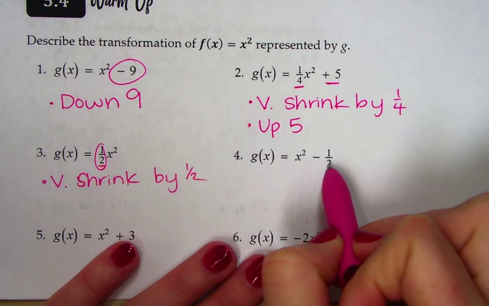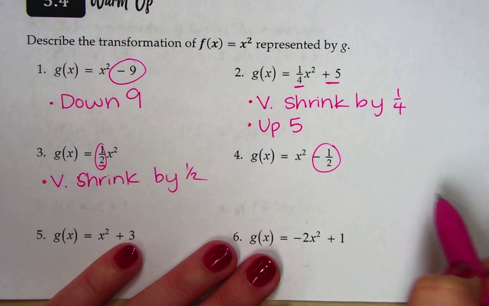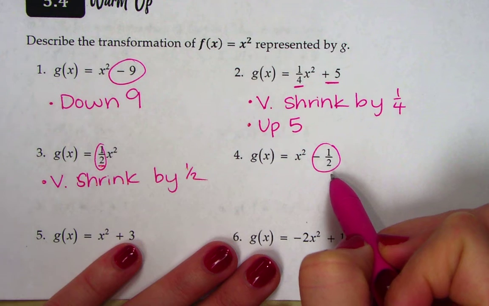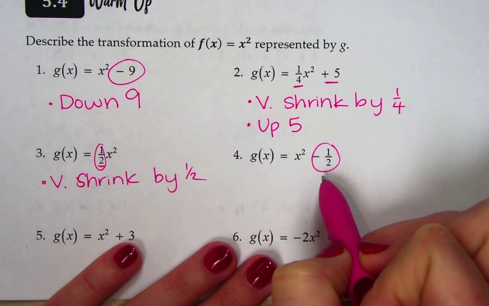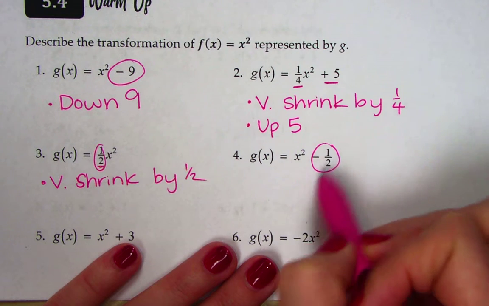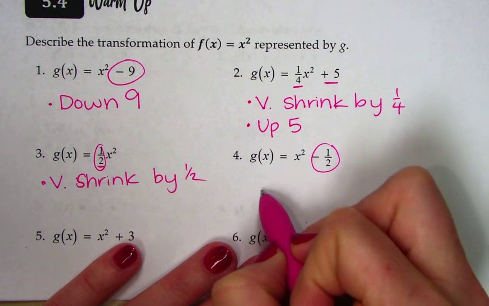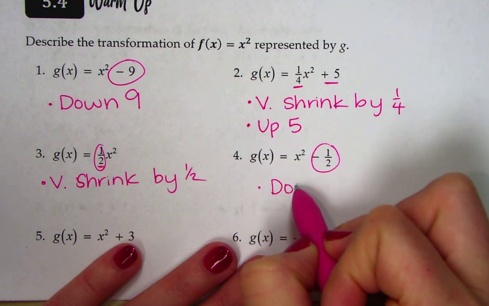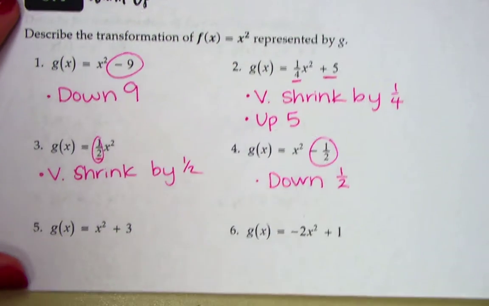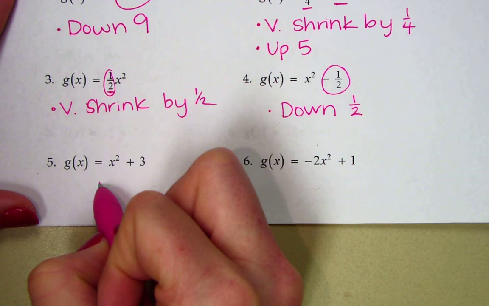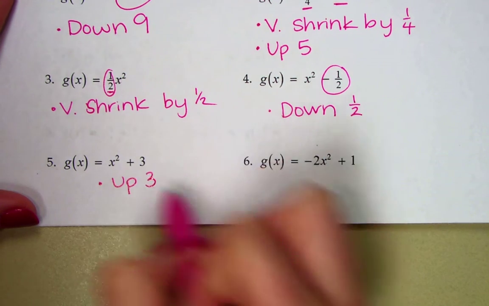Okay, and then here they've got a 1/2, but it's a minus 1/2. Okay, so even though this is a fraction, and we're kind of used to seeing that with vertical shrinks and horizontal shrinks and stretches, it can still be like this. If it's added or subtracted onto the end, it's moving up or down that much. This one will be down 1/2 unit. Okay, 5 will be up 3.